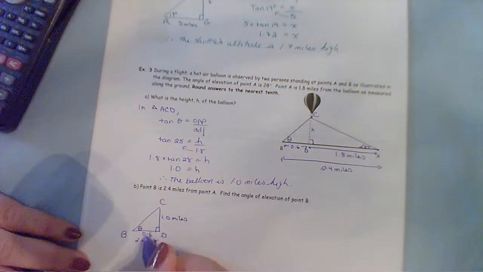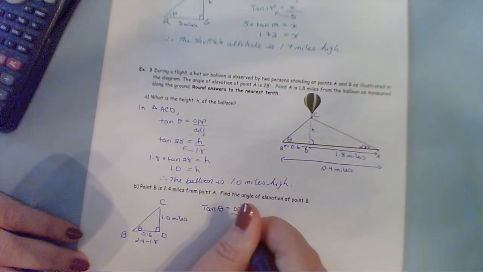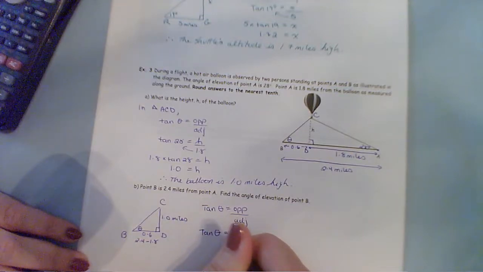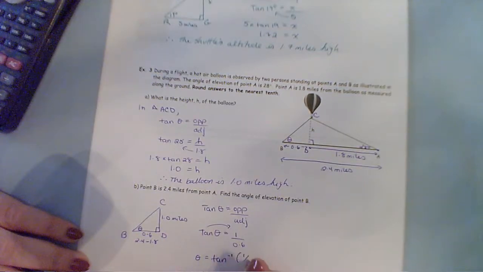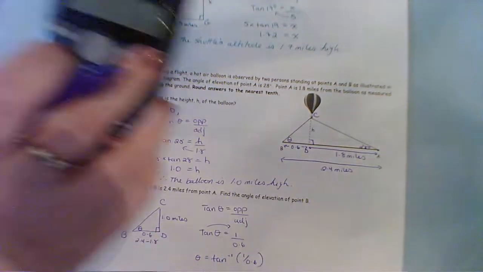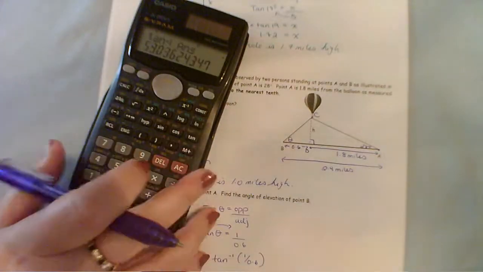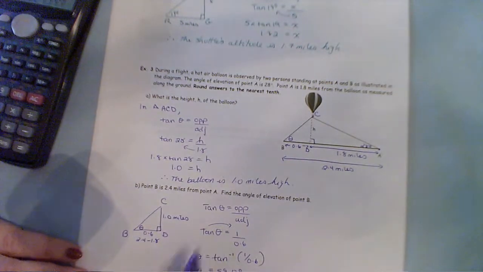So again, opposite and adjacent is what I know. What I'm looking for is theta. This is again another tan situation. And you'll probably realize tan is used a lot. So in this case, theta is what I'm missing. Opposite is 1. Adjacent is 0.6. Kick out the tan to the other side. 1 divided by 0.6, inverse tan, 59.0. So 59.0 degrees. So that is the angle of elevation.